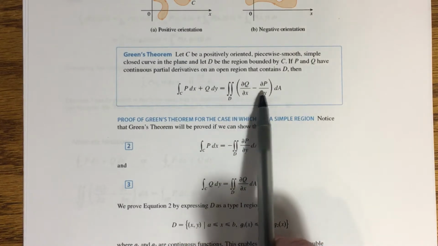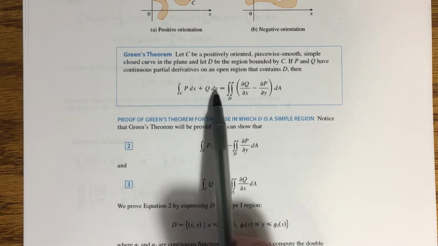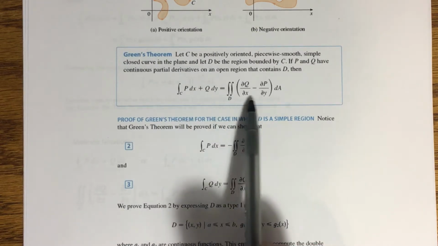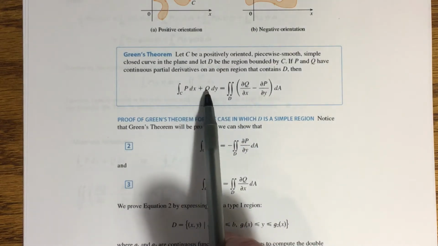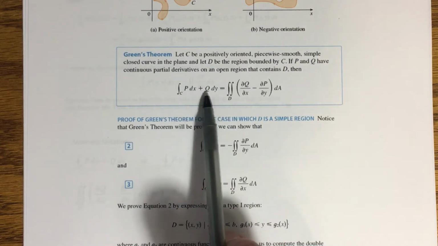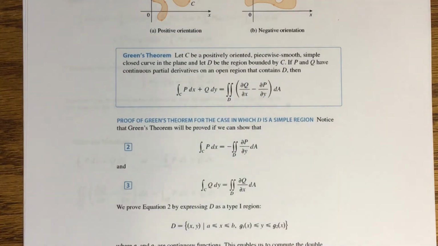Notice the integrands don't look identical, but they shouldn't, because we don't necessarily integrate the same types of functions here as we do here. However, the P and the Q here are related in the sense that the partial derivatives of these functions show up over here.